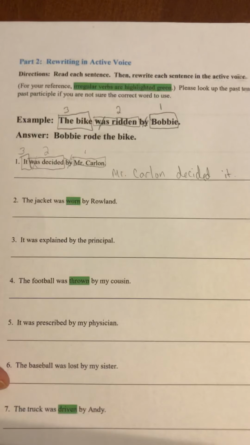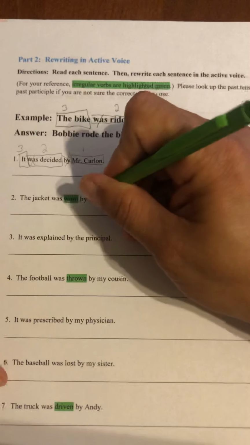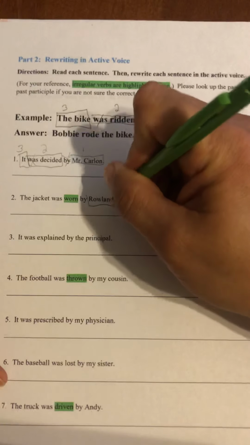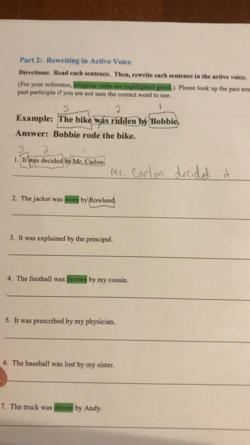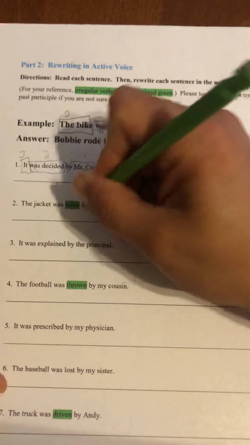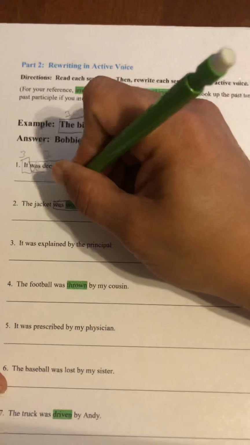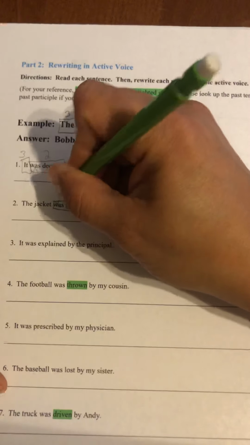Okay? Now let's look at number 2. What's my subject? Roland. I'm sorry, let me read the sentence for you. The jacket was worn by Roland. So Roland is my subject. Take that out. It's my verb phrase. I'm gonna take out was, and then this is number 2.